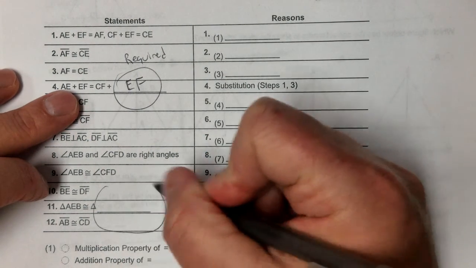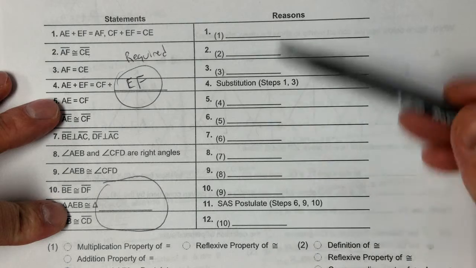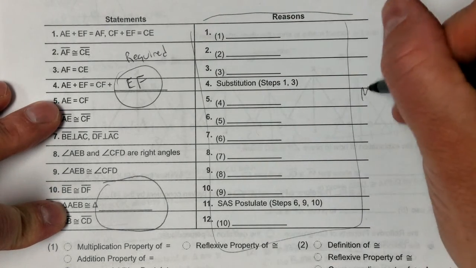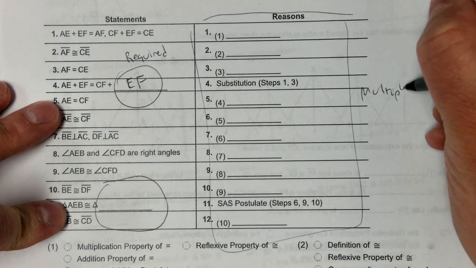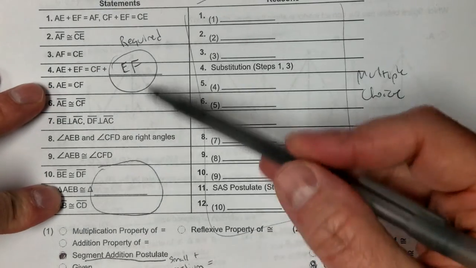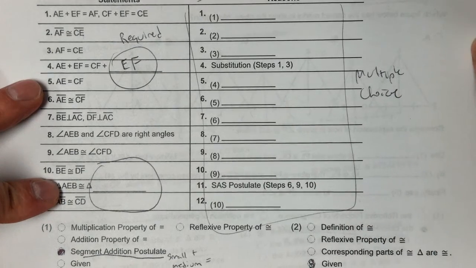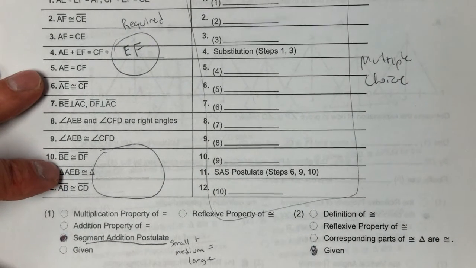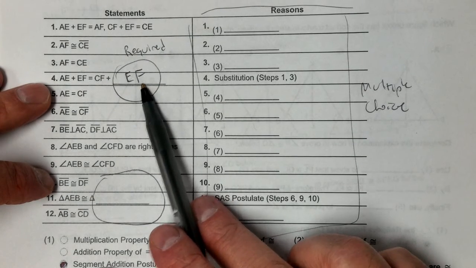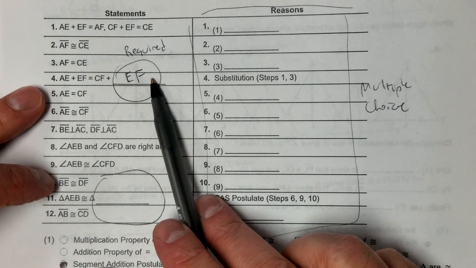Same thing for this part. These are all multiple choice. But these parts are not. Okay. So it's EF for both of those.